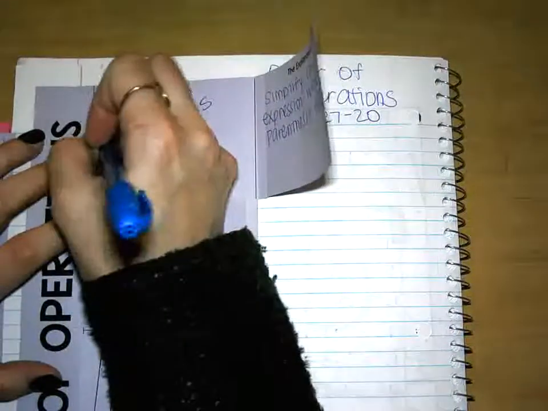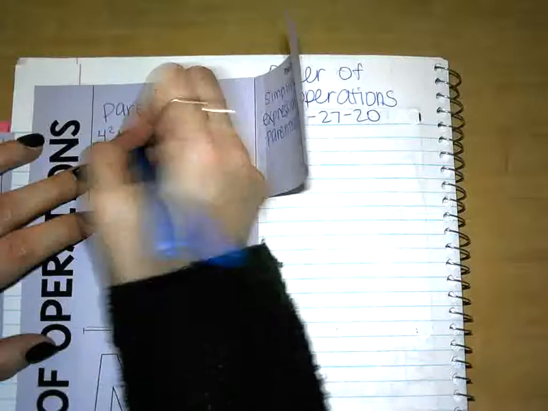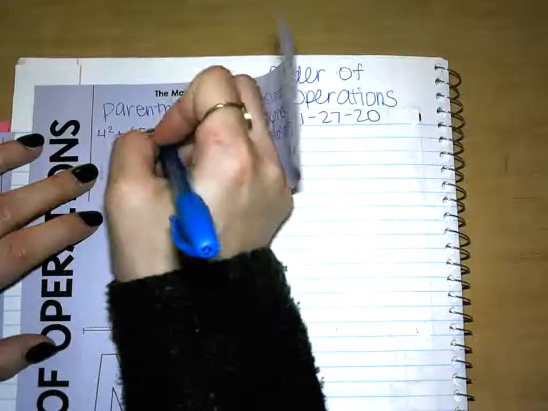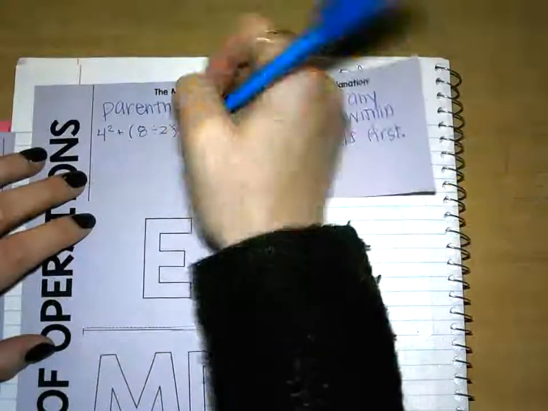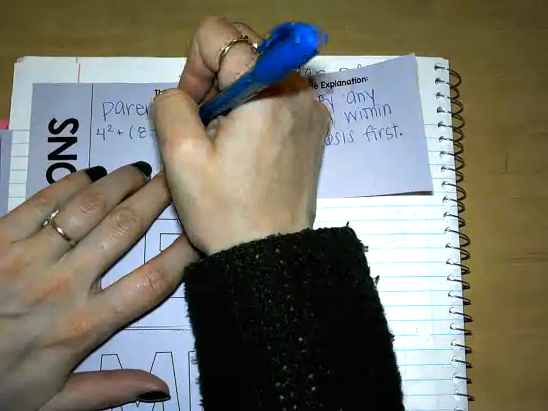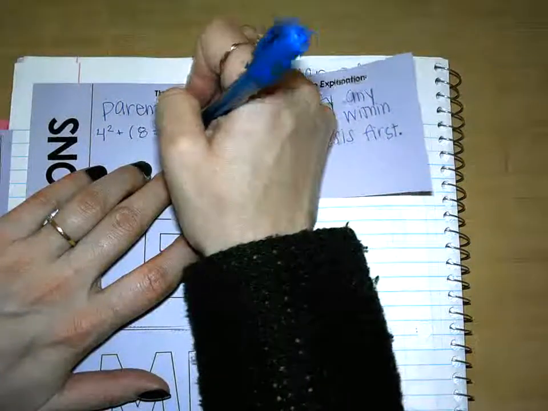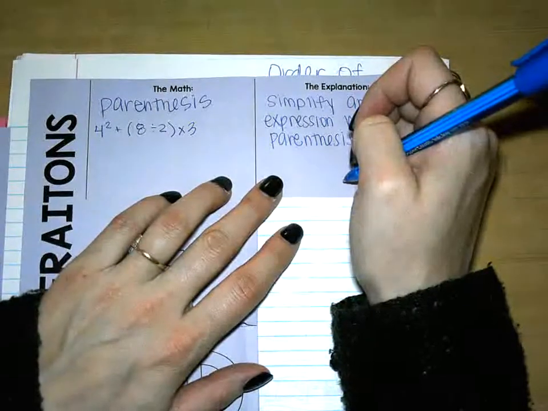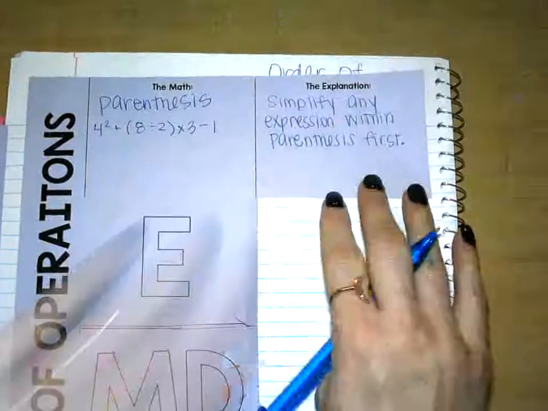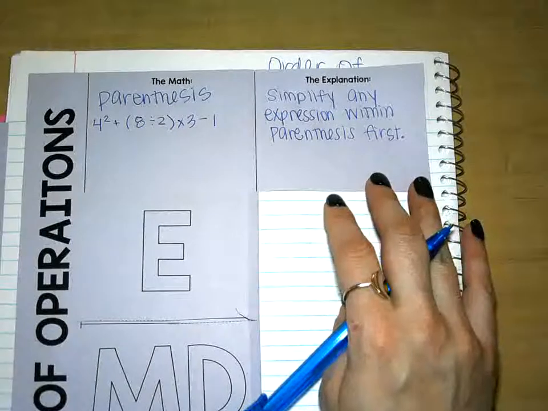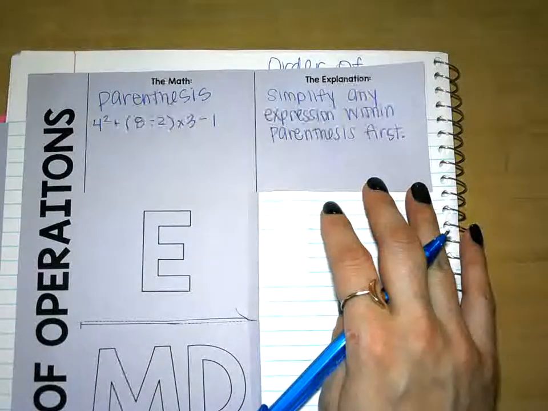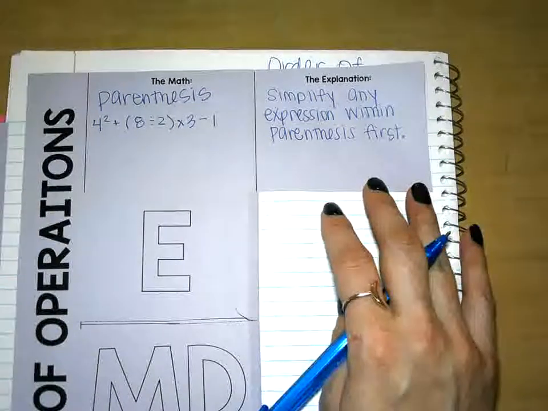So I'm going to give us an example problem. So we're going to have this problem right here. 4 squared plus parentheses 8 divided by 2 close parentheses times 3 minus 1. This is going to be the example that we're going to do throughout this entire thing.